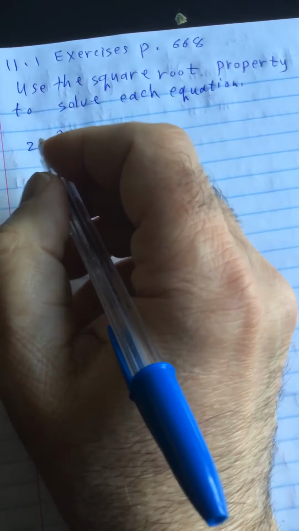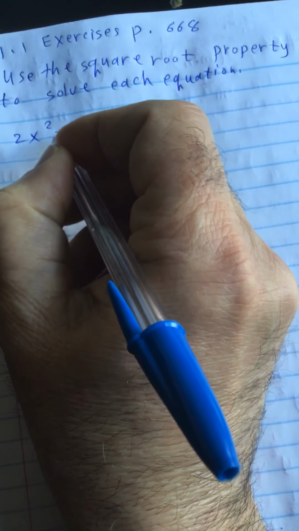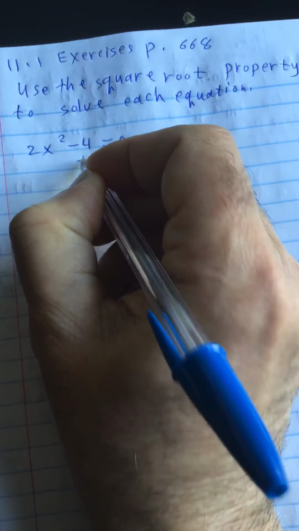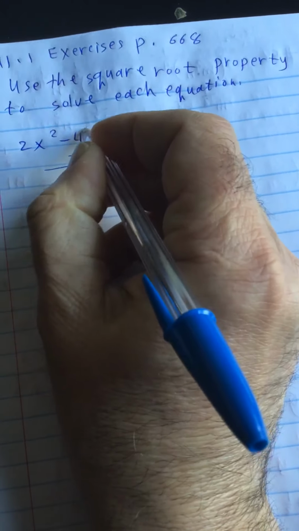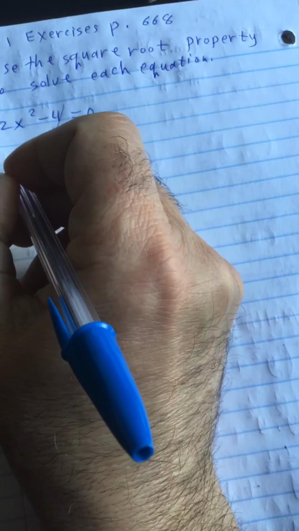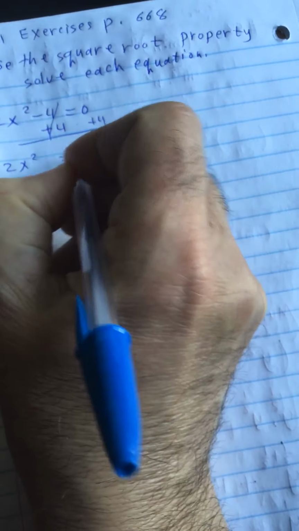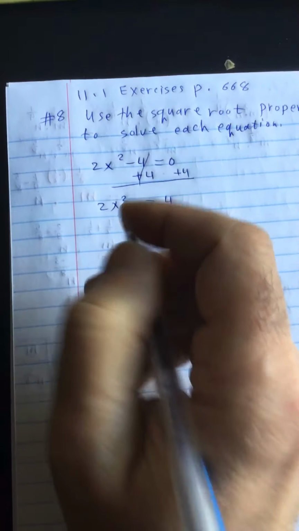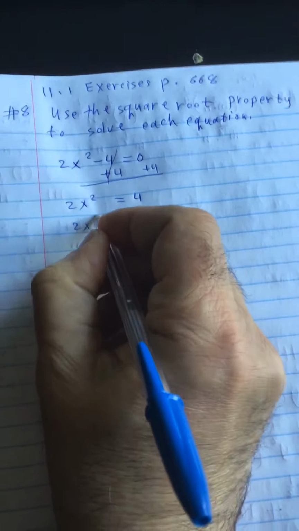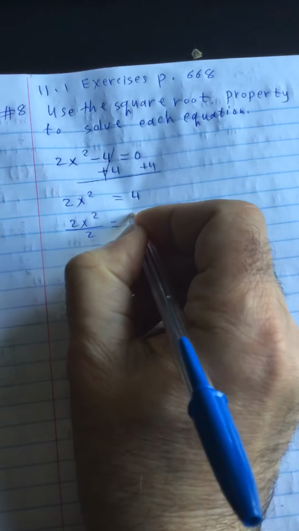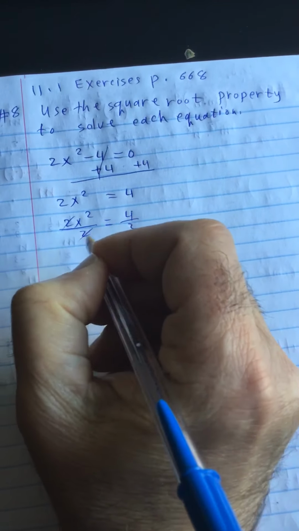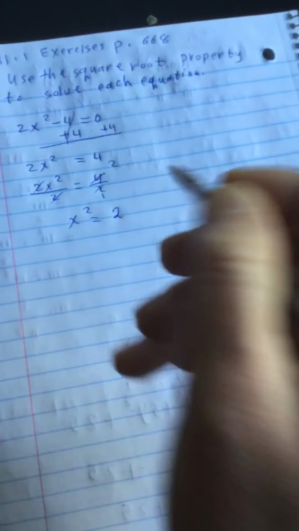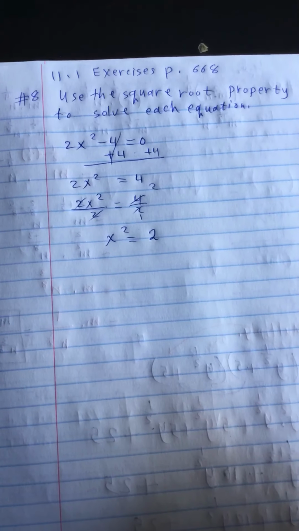So first isolate the variable. So move negative 4 to the other side. So add 4 to both sides. So we get 2x squared equal 4. Now divide by 2. So we get x squared equal 2. So now the variable is isolated.